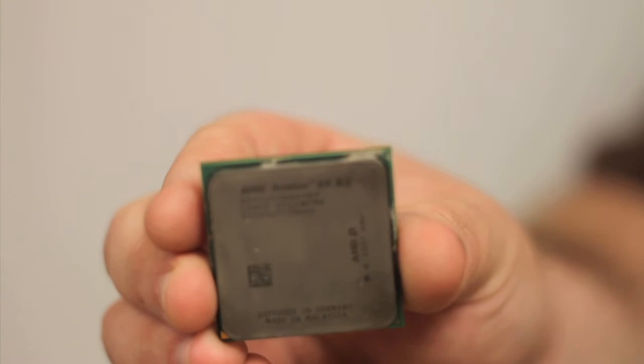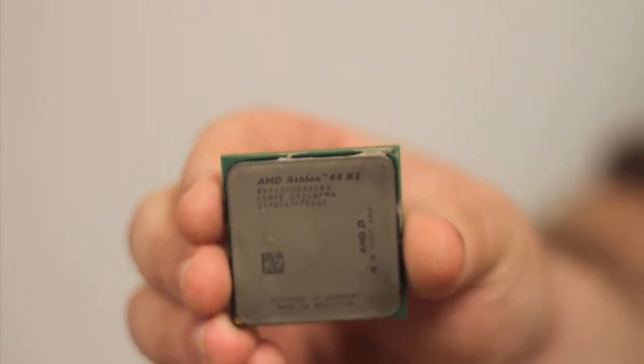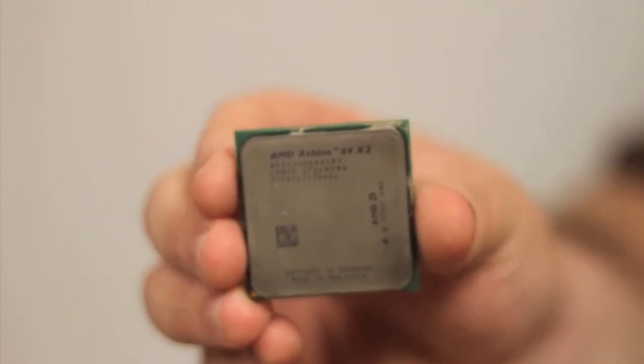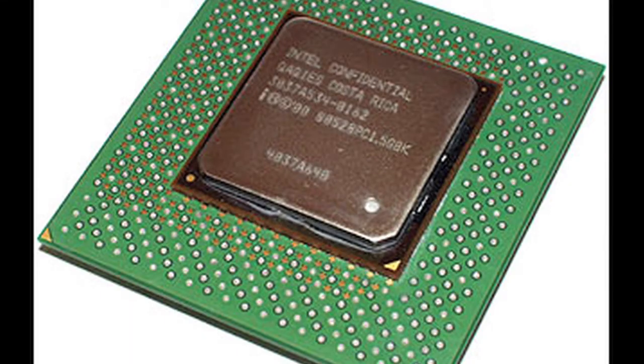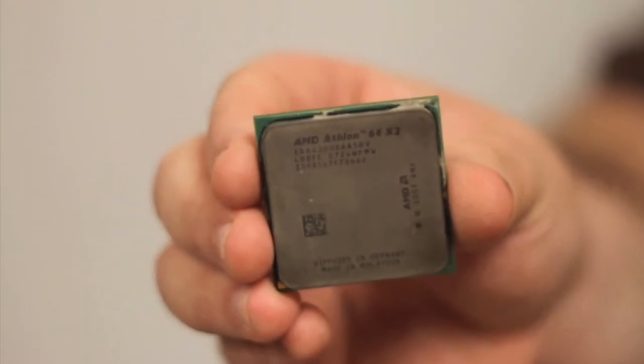Alright, now that you know what a core is, let's move on to cache. Every processor has a small amount of memory that stores information that is going to be used in the very near future. This memory is called the cache. The sole reason for this memory is speed.